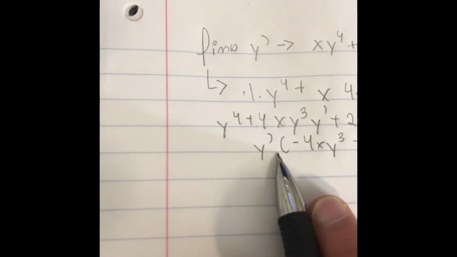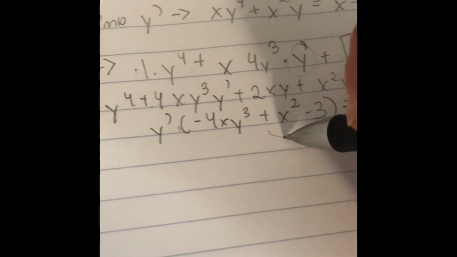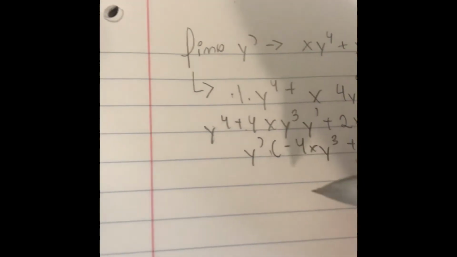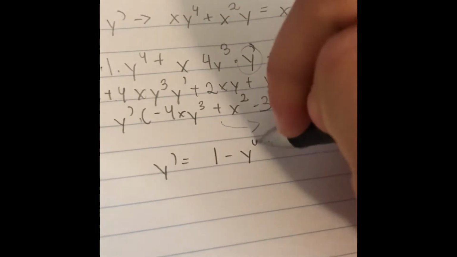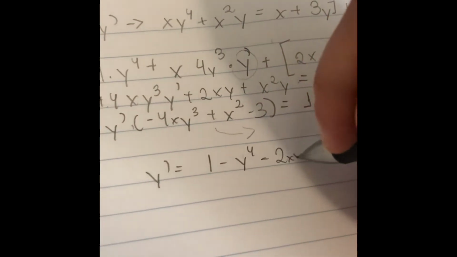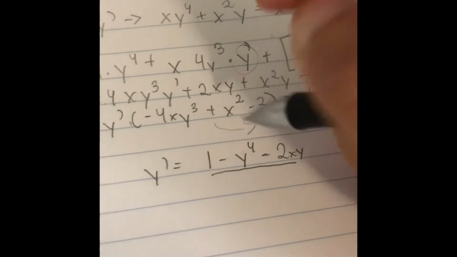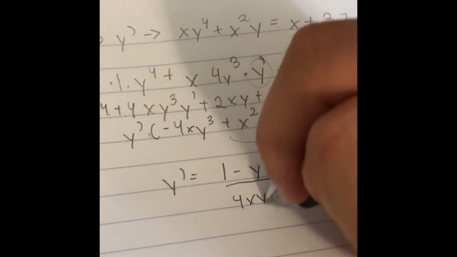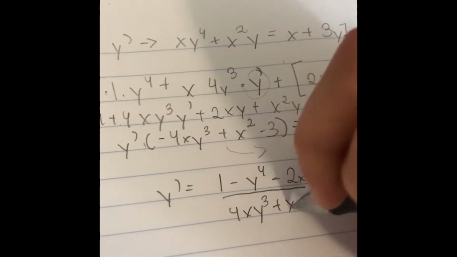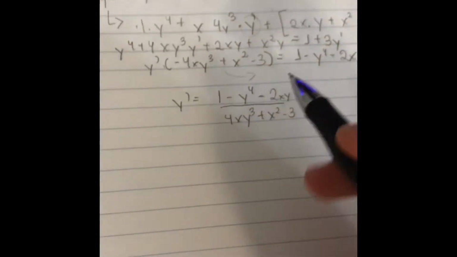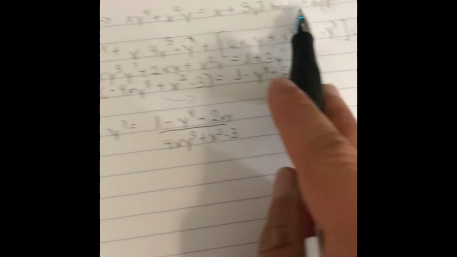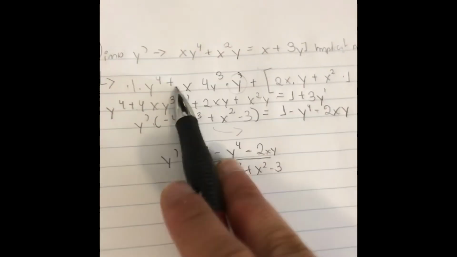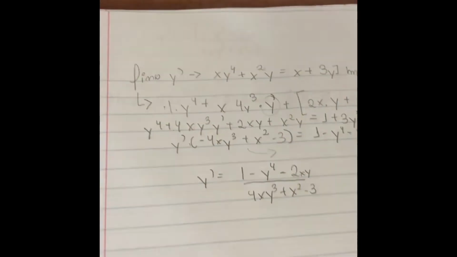Now isolating the y prime, passing this factor here and dividing, we finally have our answer: 1 minus y to the 4 minus 2xy over 4xy to the power 3 plus x squared minus 3. So this is the derivative using implicit differentiation, where we basically differentiate both sides.